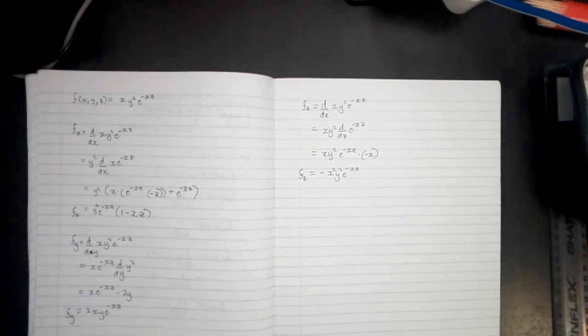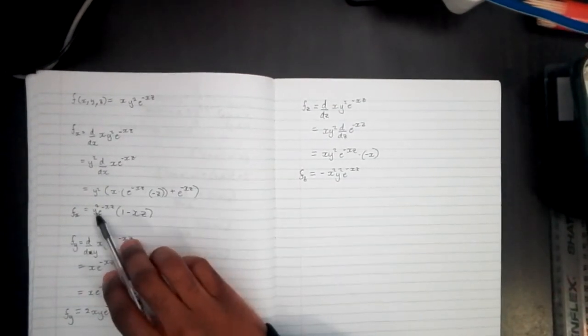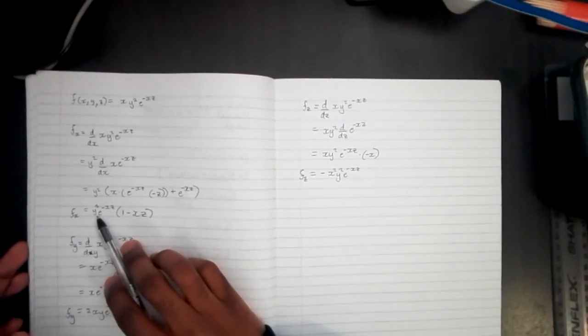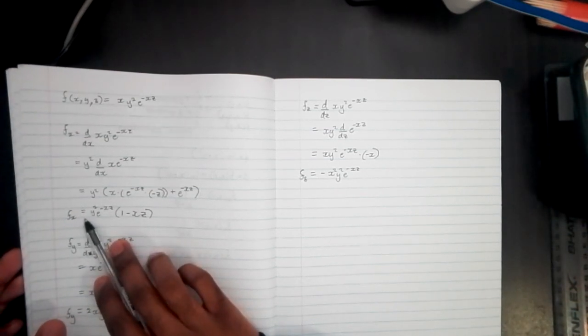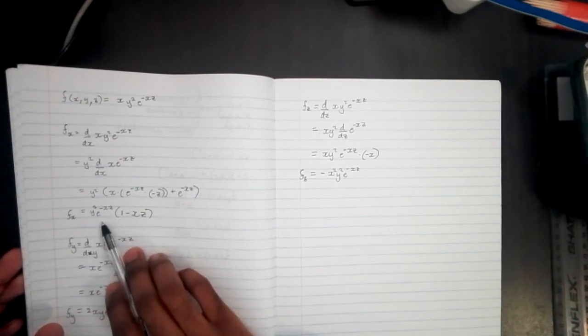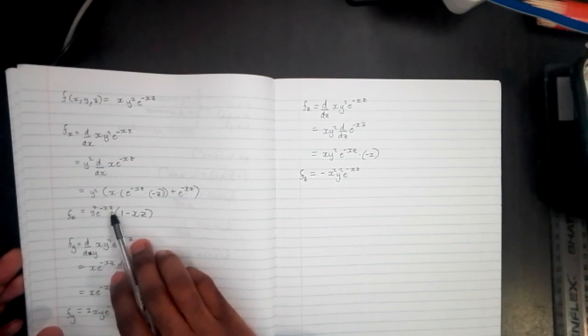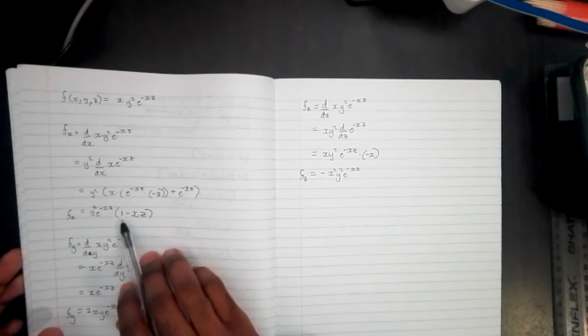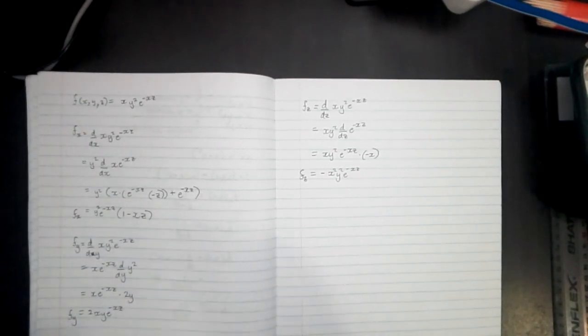I just noticed that I forgot to put a squared here when we're finding the partial derivative of x. It should be y squared e to the minus xz, and in brackets, 1 minus xz.